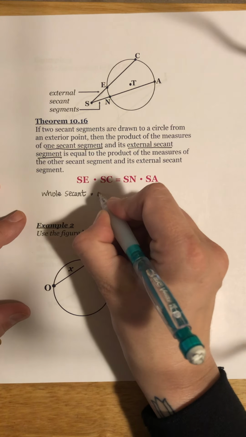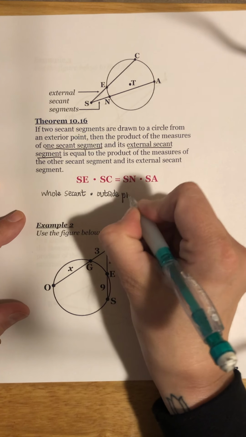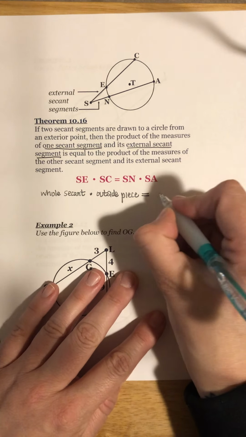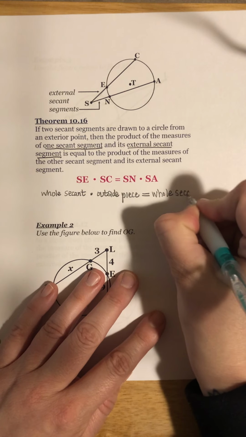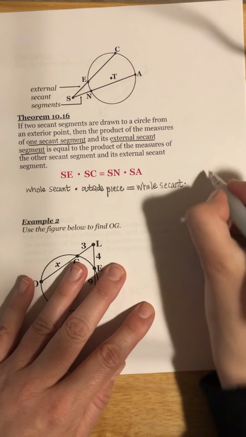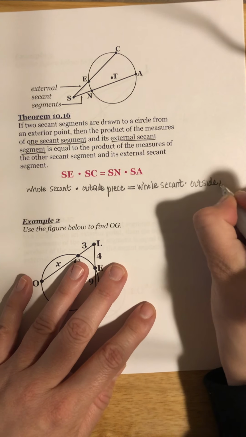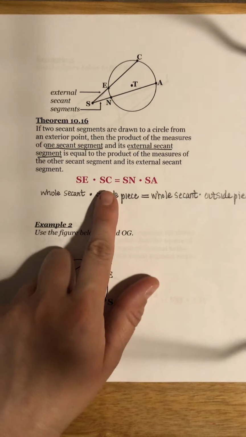So I'm just going to call that outside piece. And guess what? We're going to set it equal to the other whole secant that is being multiplied times its outside piece. So if you look at the picture again, let's talk about it.